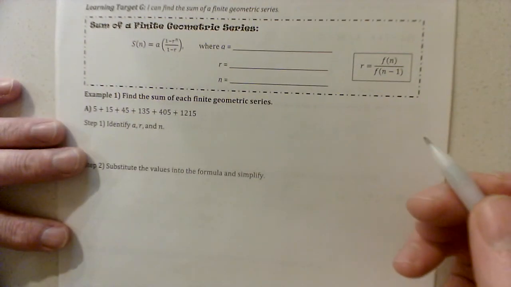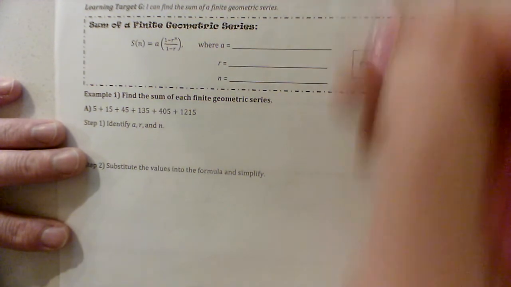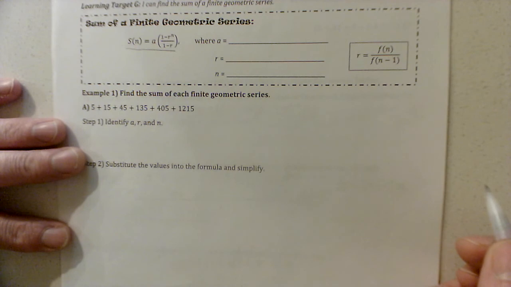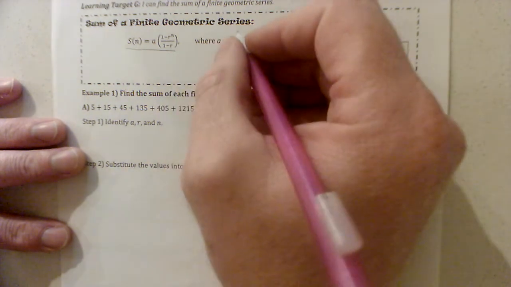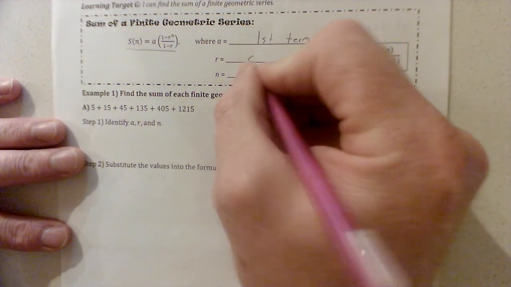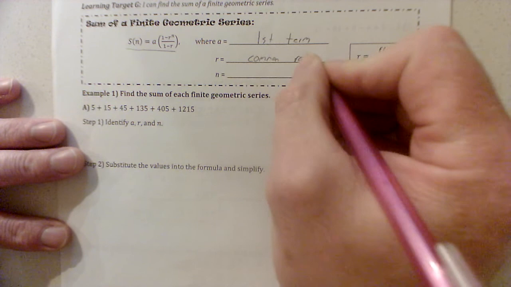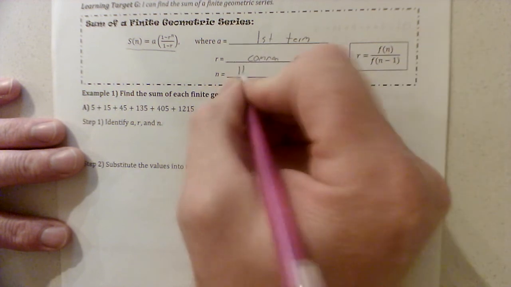Okay, most of this that we're going to go through is pretty easy, the application. It's kind of hard to understand how we got the formula, but this formula right here isn't too bad. Where A is your starting amount, that's your first term, right? Before anything happens. R is your common ratio. And N is just the number of terms.